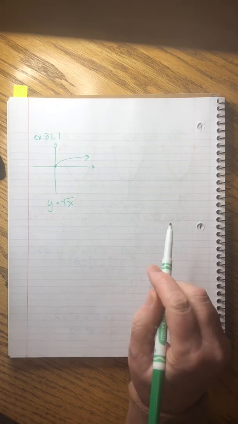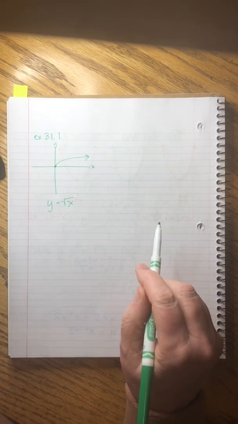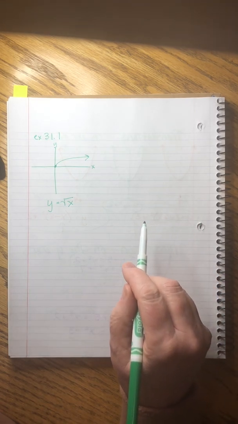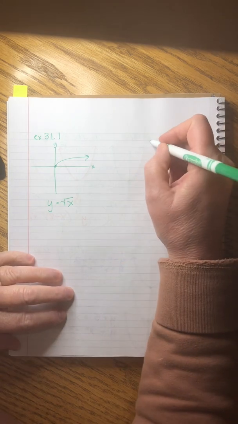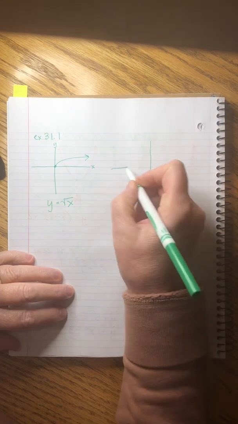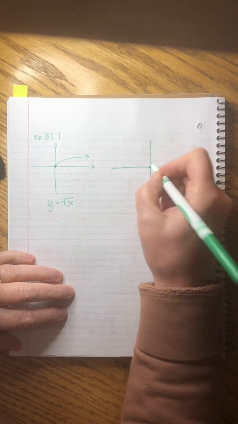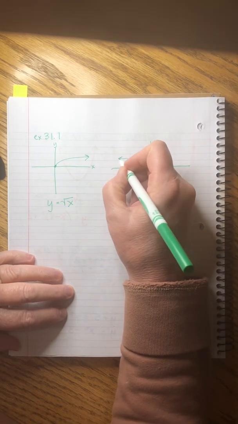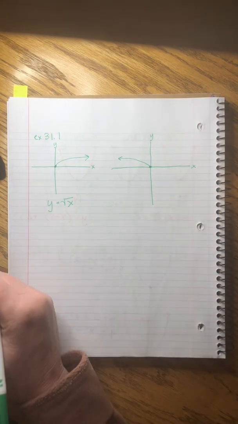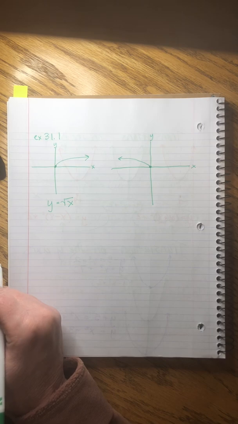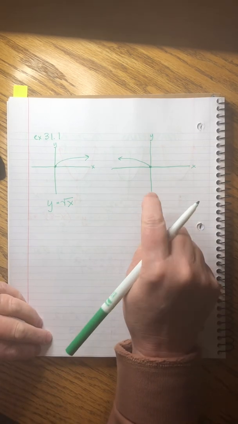It's not important for this one, okay? The graph on the right is the same graph reflected in the y-axis. And here's what we have. Pretend those are exactly the same. Write the equation of the graph on the right.